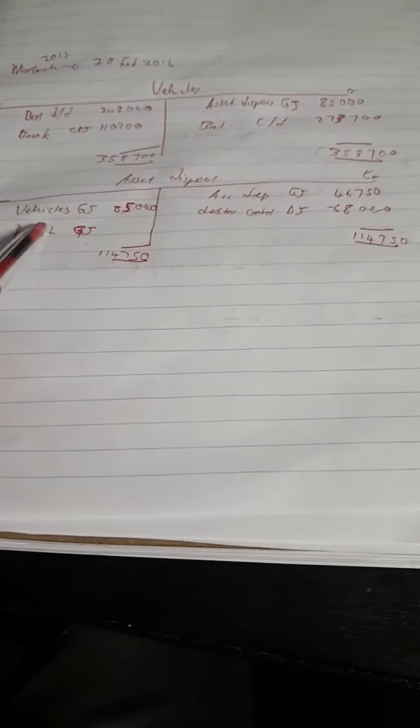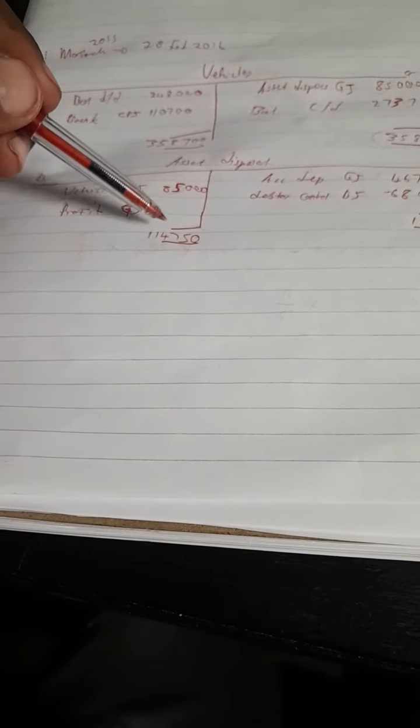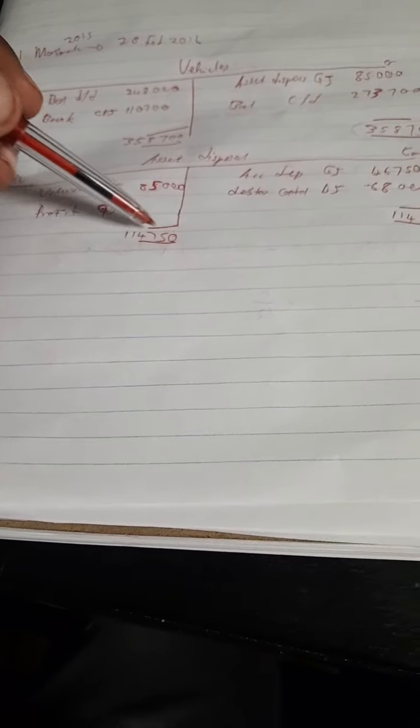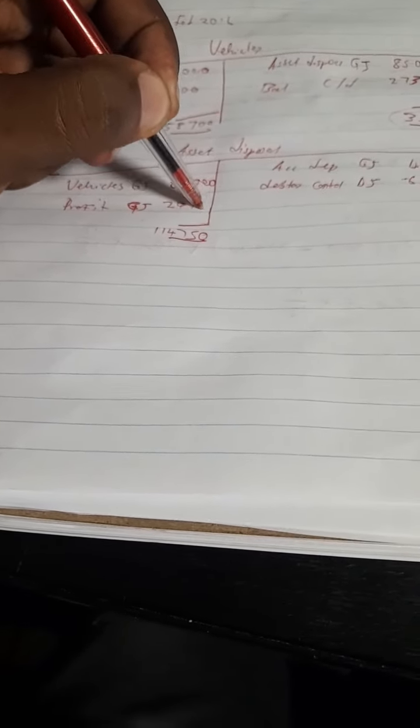So then how are we going to get the profit now? It's a balancing figure. So you are subtracting 85,000 from 114,750. How much do you get when you subtract 85,000 from 114,750? You are going to get 29,750. From there, we'll then now do the depreciation account.